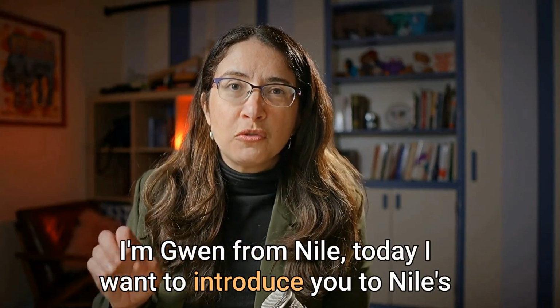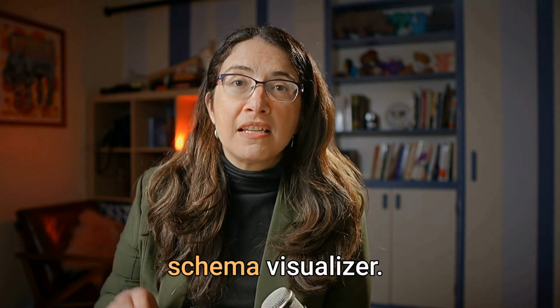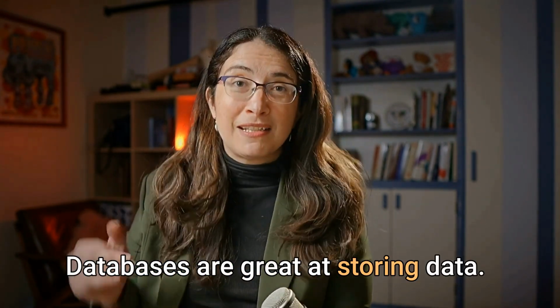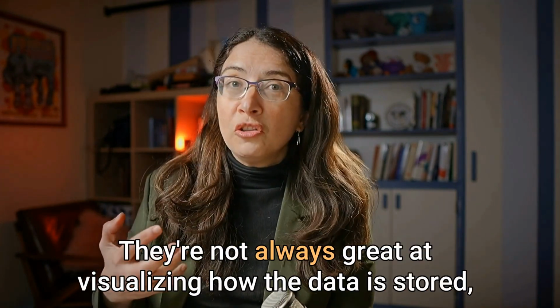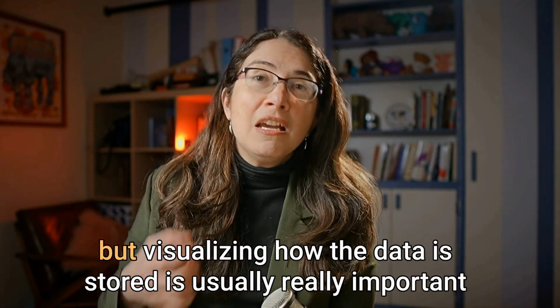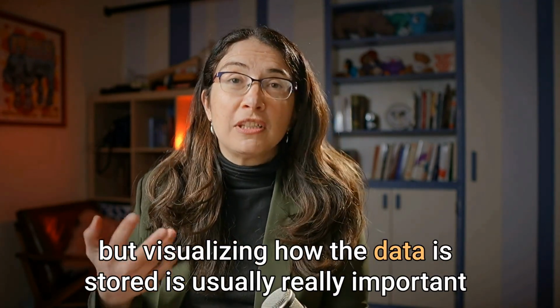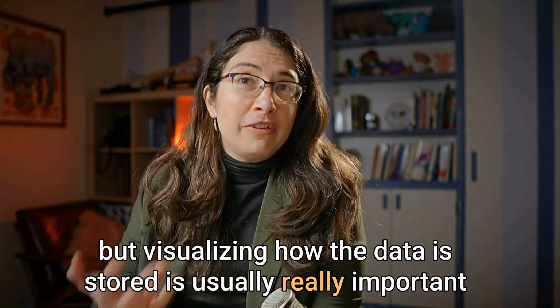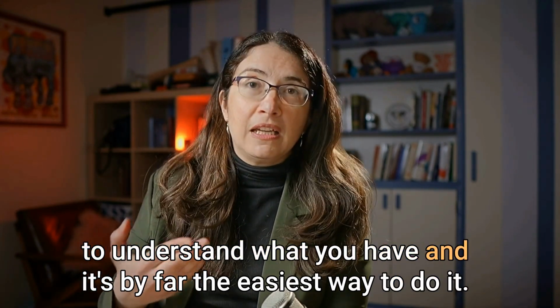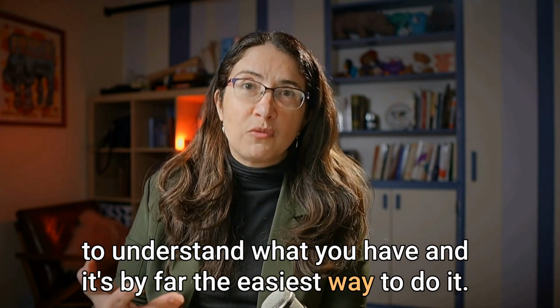Today I want to introduce you to Nile's Schema Visualizer. Databases are great at storing data. They are not always great at visualizing how the data is stored. But visualizing how the data is stored is usually really important to understand what you have. And it's by far the easiest way to do it.